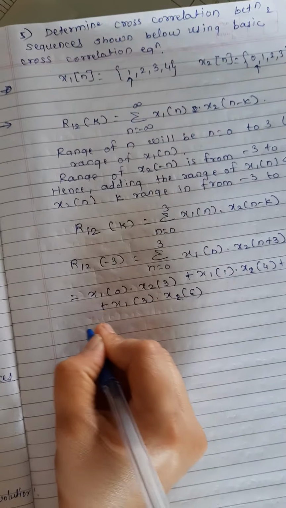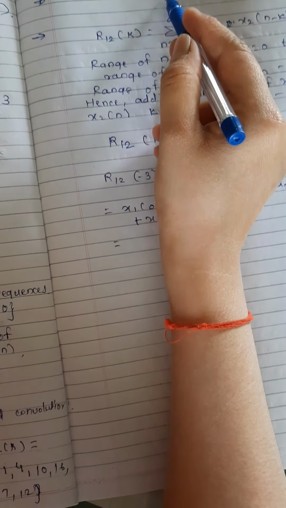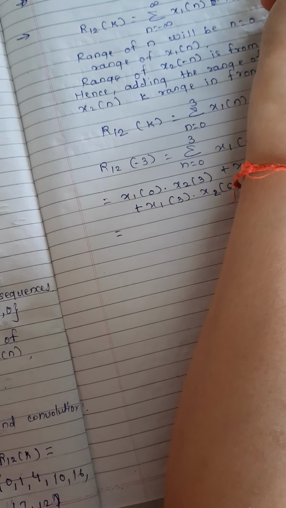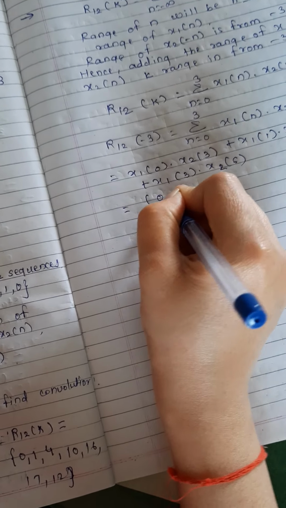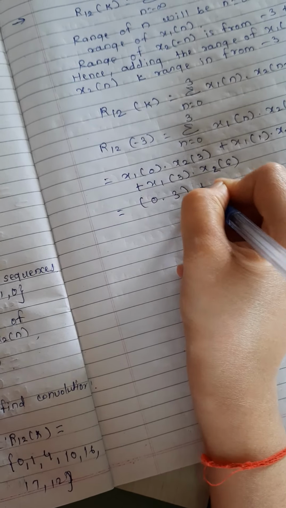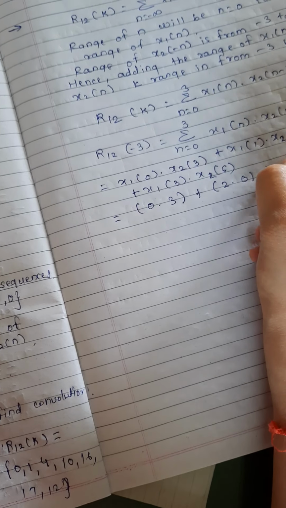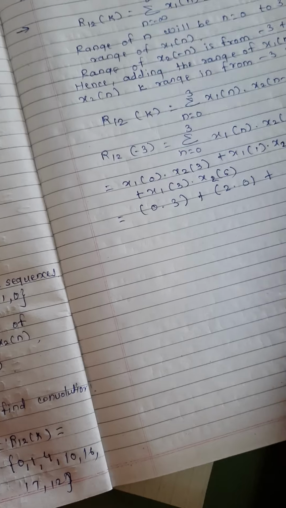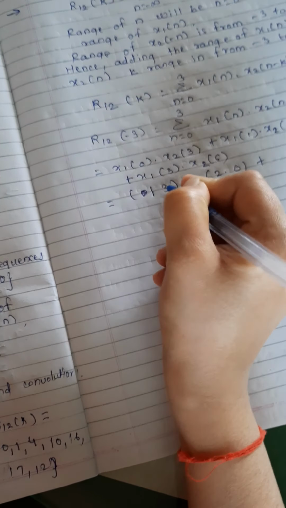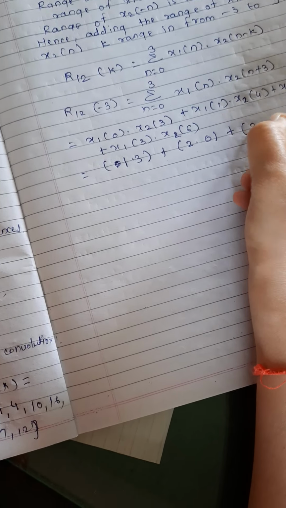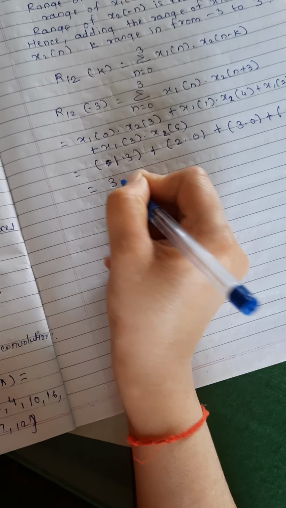So what is the value of x1 of 0? It is 0 1 2 3. It is 0 into 3 plus 2 into 0 plus 3 into 0 plus 4 into 0. So the value is 3.